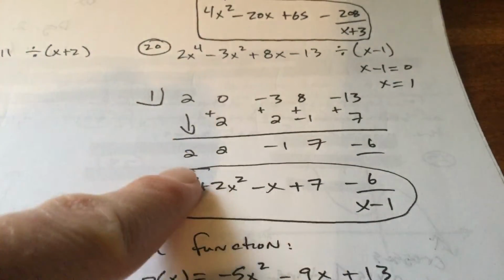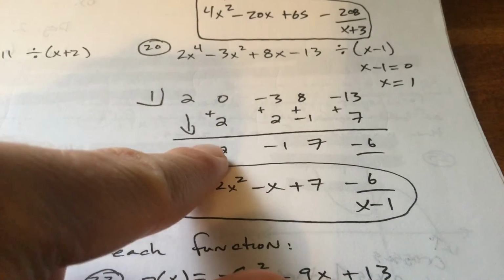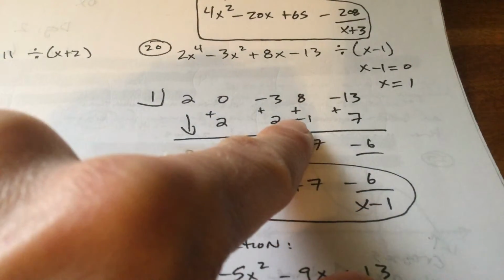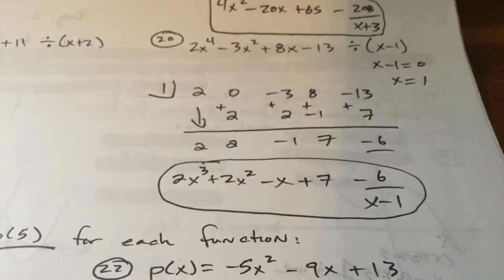Again, bring that 2 down. 1 times 2 is 2. Add them up. 0 and 2 give you 2. 1 times 2 is 2. Add them up. Negative 1. 1 times negative 1 is a negative 1. Add them up. 7. 1 times 7 is 7. Add them up. Negative 6 is your remainder.